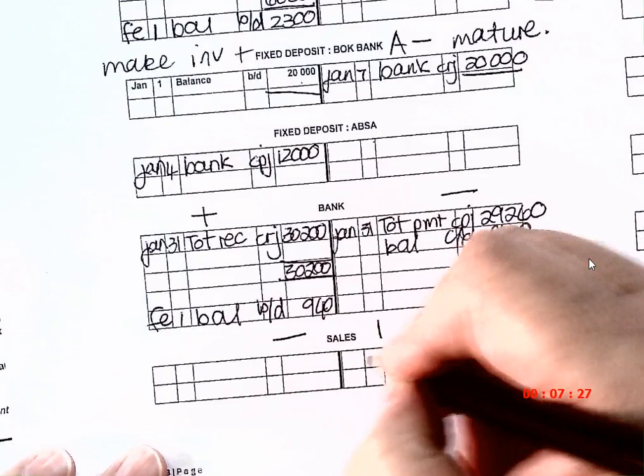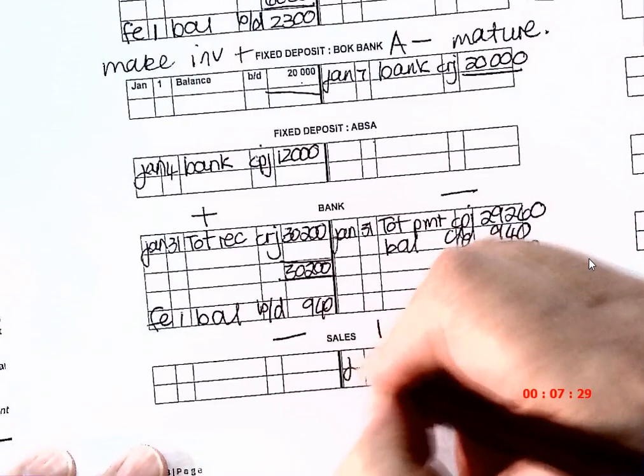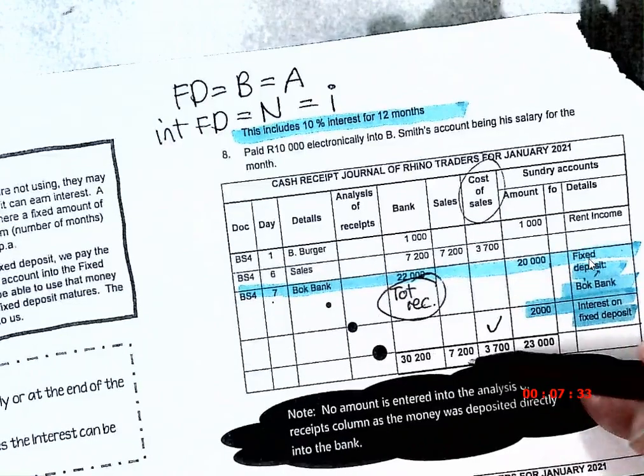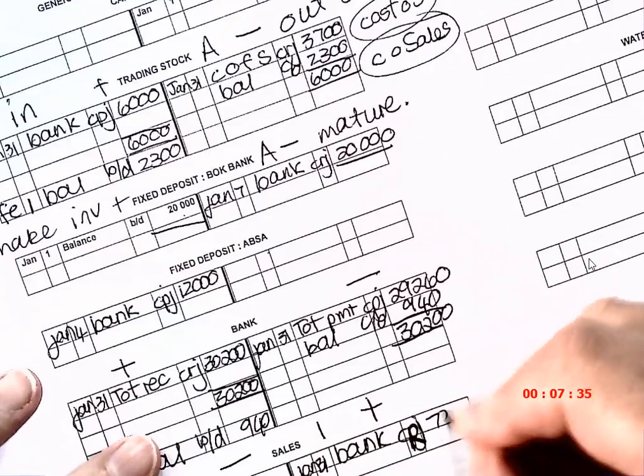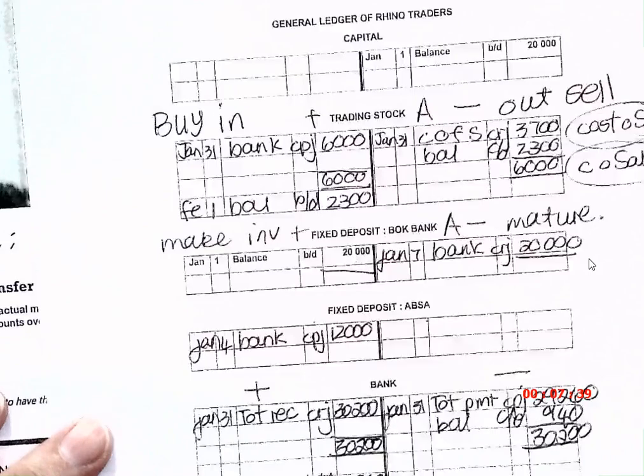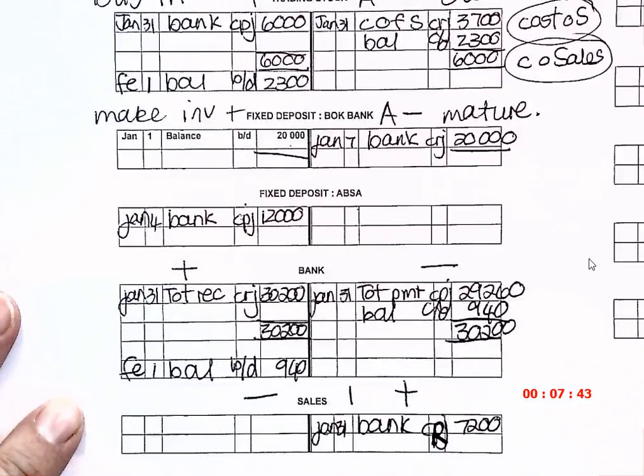It's a column, because sales and cost of sales are always columns. So I take the amount 72. Okay, everybody fine with that? Oh, let me just put it nicely in there. I will take a photo and put it on the group as well.